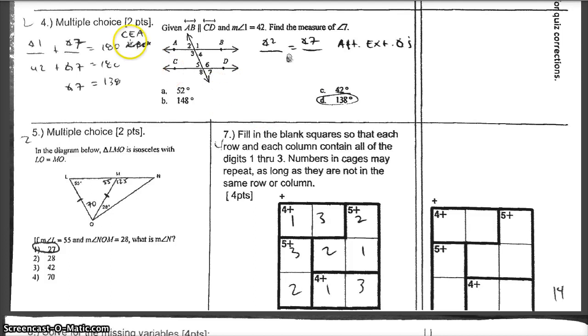Another way you could have done the problem is consecutive exterior angles. The word consecutive means that they're both on the same side of this transversal. They're on the right side there. So 1 plus 7 equals 180, and then you can substitute in 1 equals 42, subtract 42 and get 138.